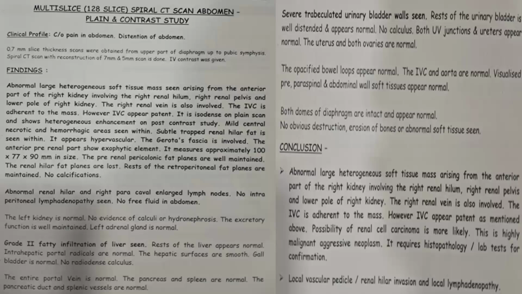What about MRI? Multiplanar CT, if it is done properly, is equally effective as an MRI. So MRI is preferred only if the thrombus level is equivocal or the wall invasion is not seen clearly on CT scan. Here, are you very clear about the vein?